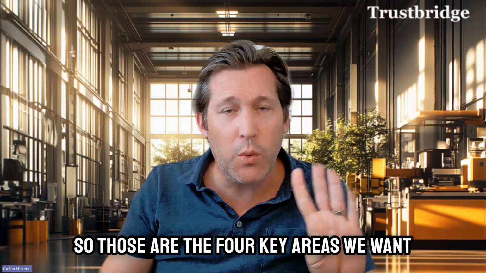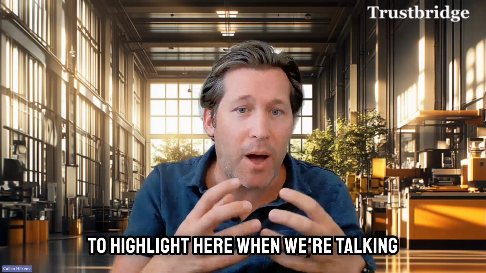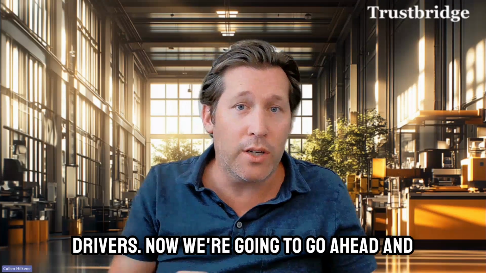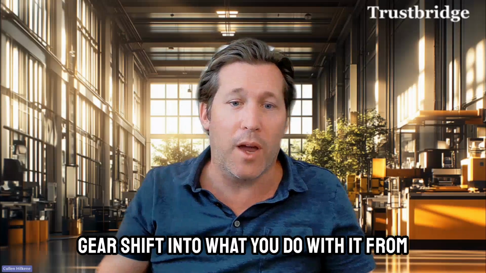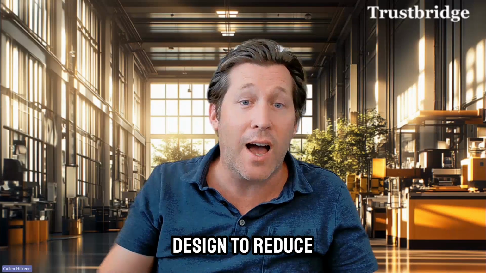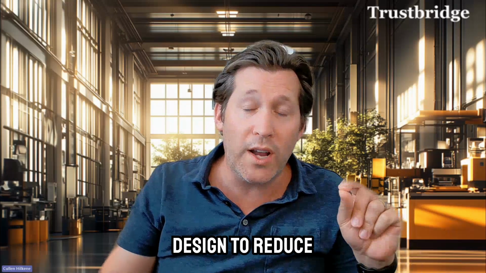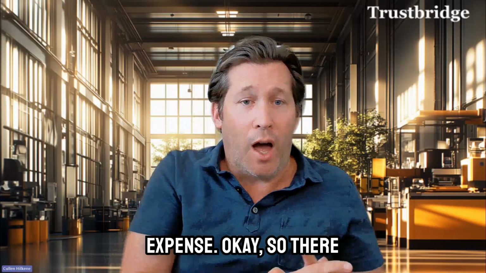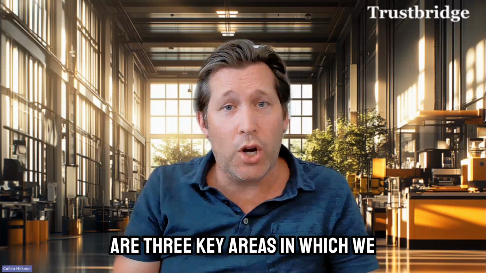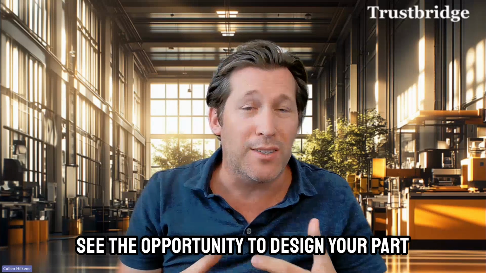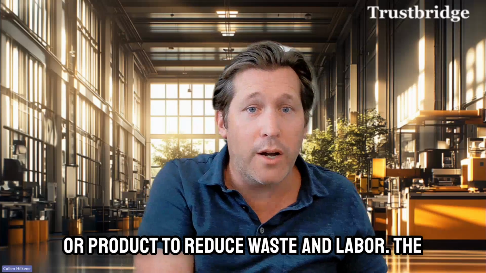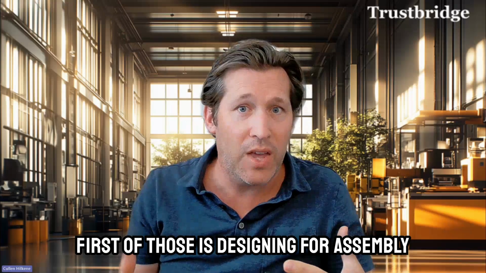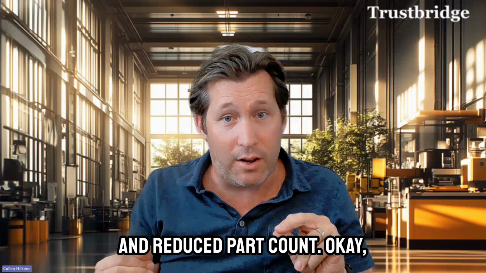So those are the 4 key areas we want to highlight here when we're talking about understanding key cost drivers. Now we're going to go ahead and gear shift into what you do with it from there, and that is talking about how to design to reduce waste and labor expense. Okay, so there are 3 key areas in which we see the opportunity to design your part or product to reduce waste and labor. The first of those is designing for assembly and reduced part count.